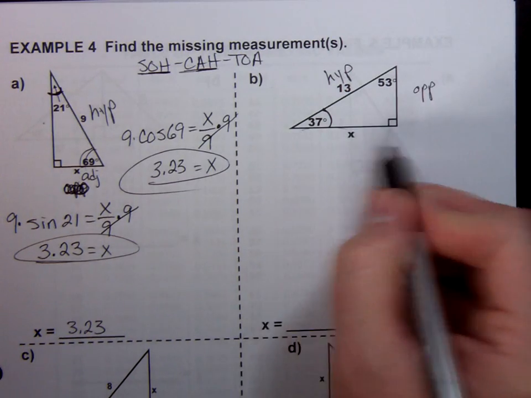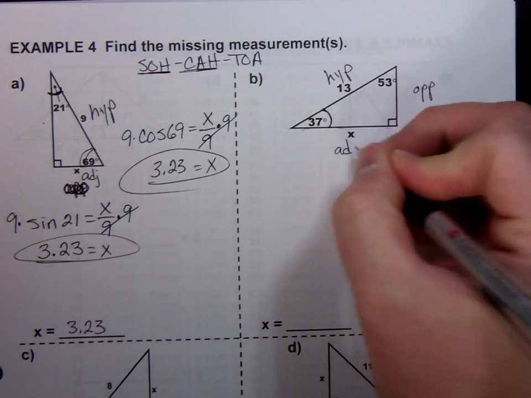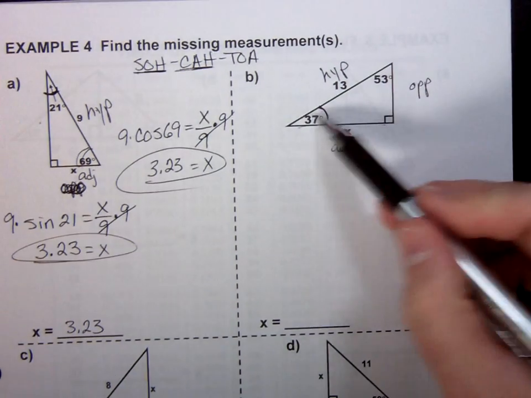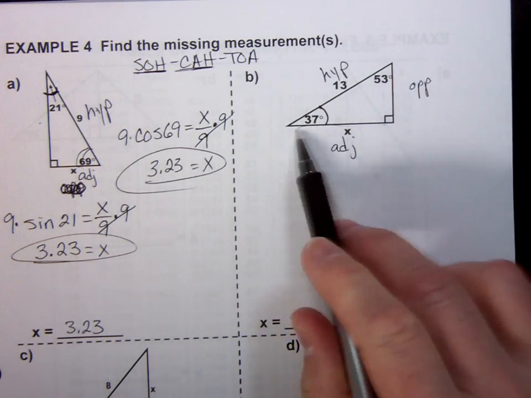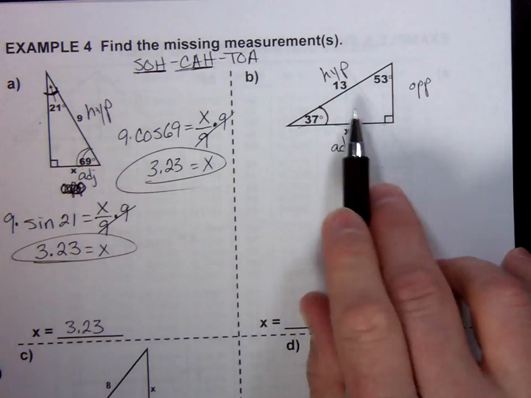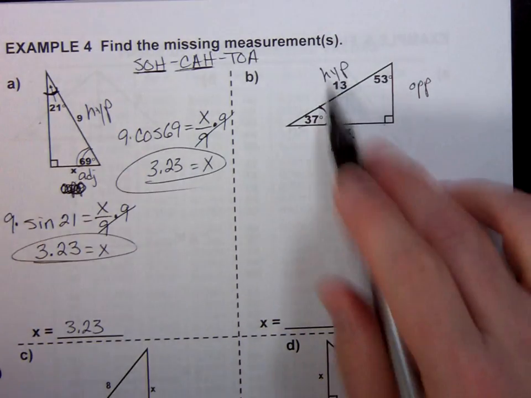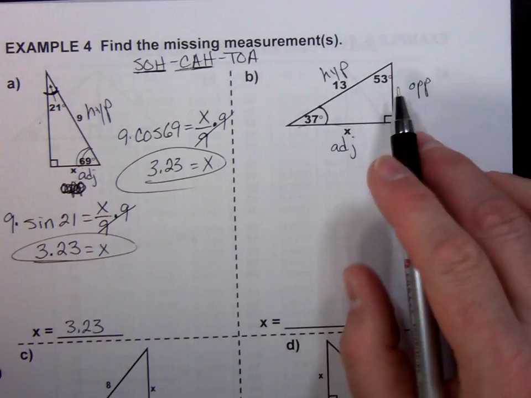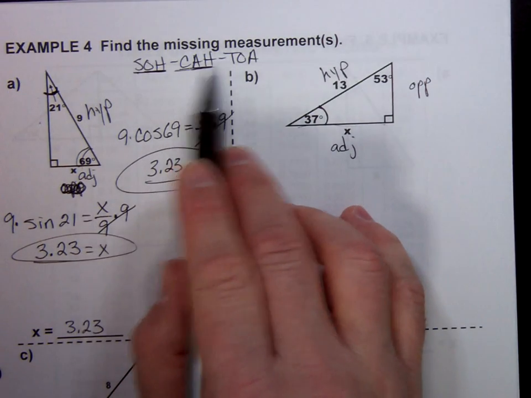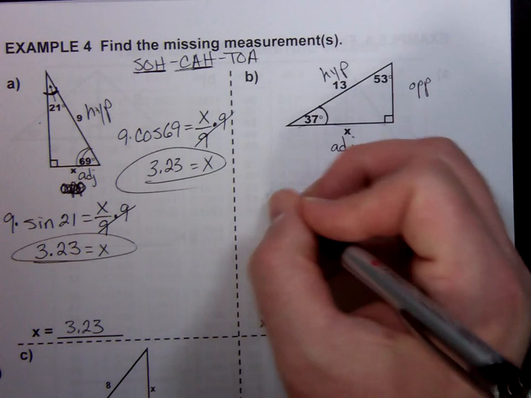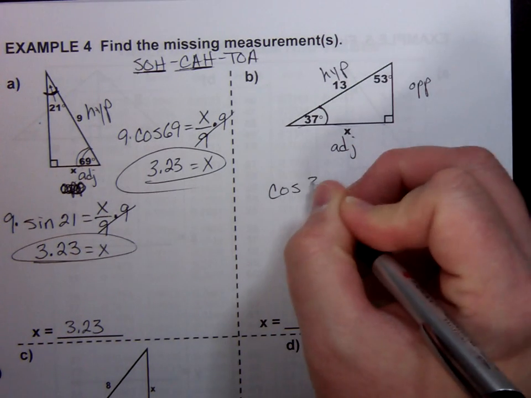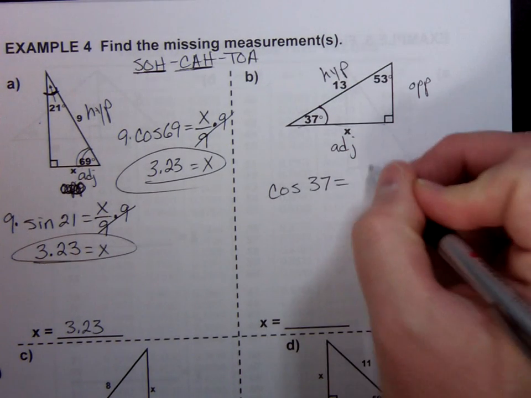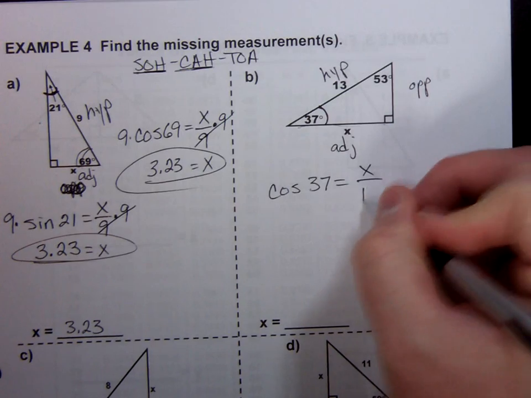This side would be the adjacent side. So I've been given the hypotenuse. I want to find the adjacent. So again, I need a trig ratio that has these two in it, adjacent and hypotenuse. So I go back up to SOHCAHTOA, adjacent and hypotenuse. I know I want to use cosine. So cosine of 37 is equal to the adjacent over the hypotenuse.